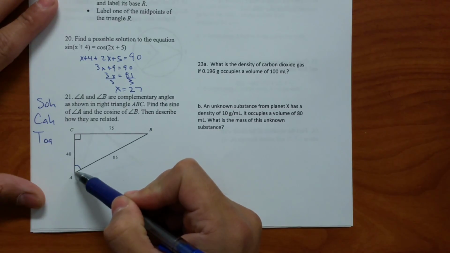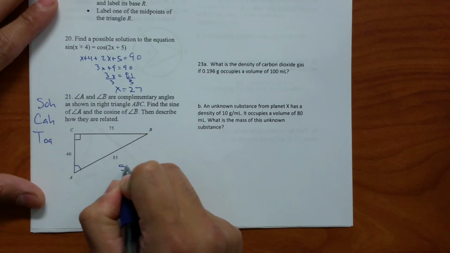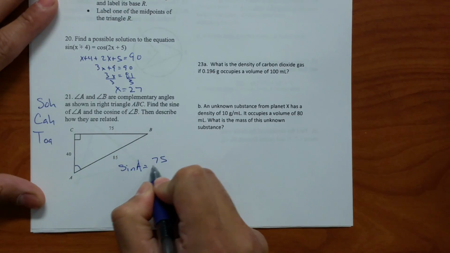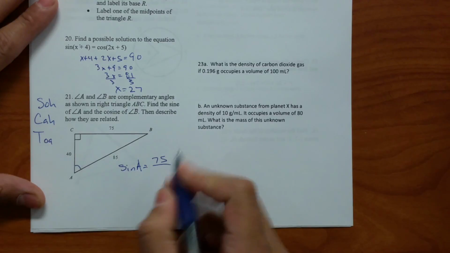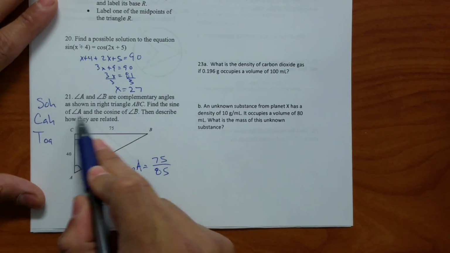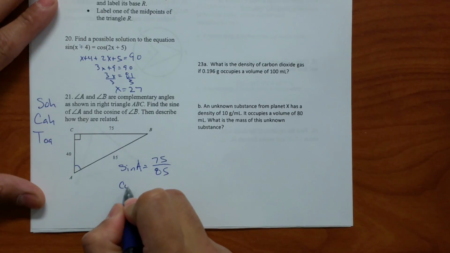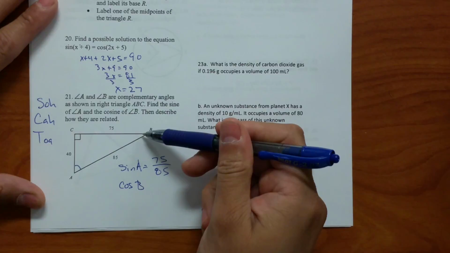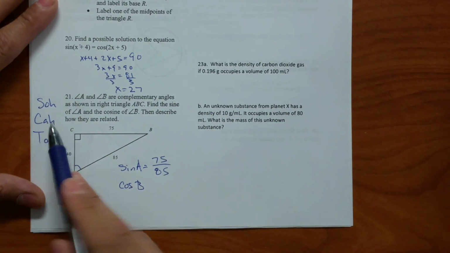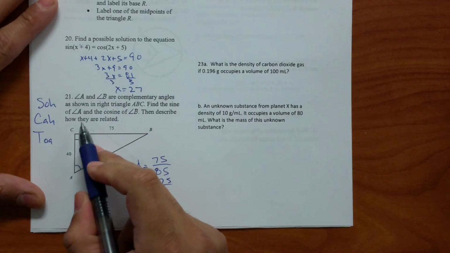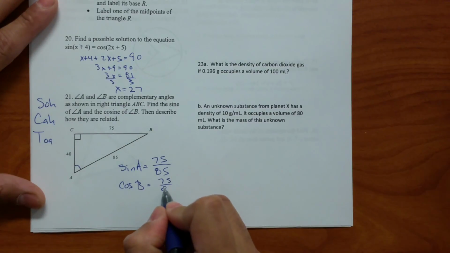So from A, sine A, opposite there is going to be 75 over hypotenuse, which is 85 right here. And now cosine of B, so now we're looking at it from B. Cosine is adjacent over hypotenuse, so it's going to be 75 over 85.